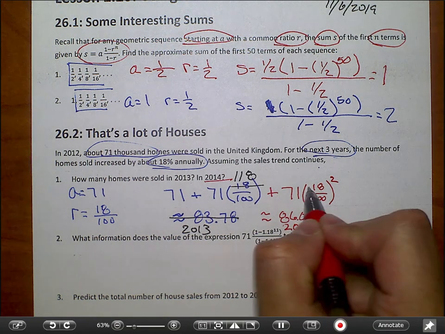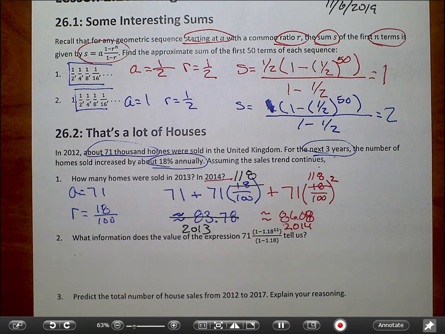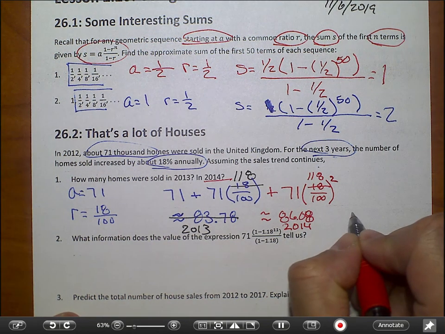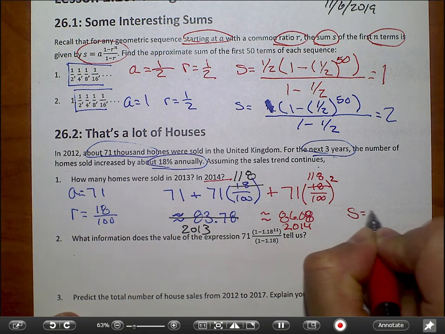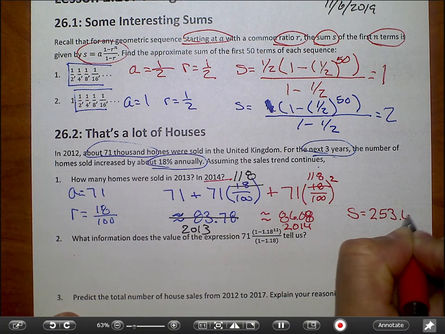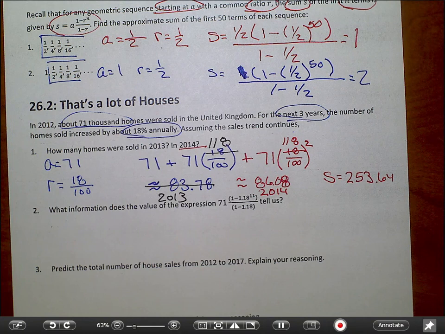So I'm changing this to the total. That's why S is the variable I'm using. S is the total. Remember, we were calling it sum yesterday.